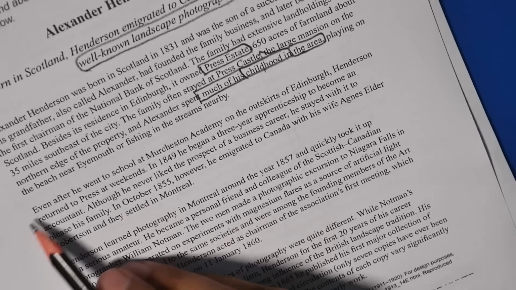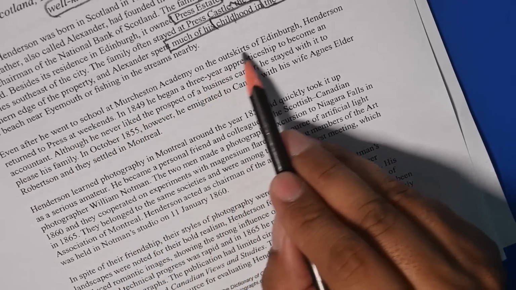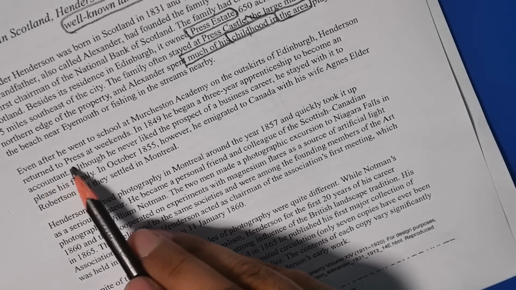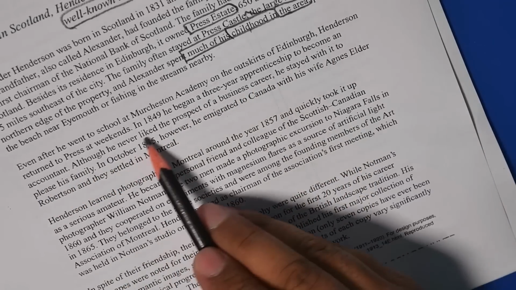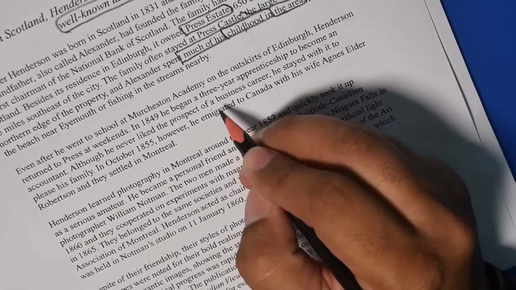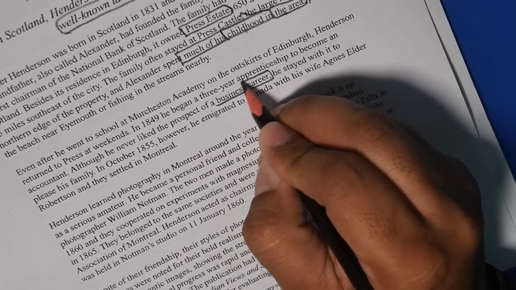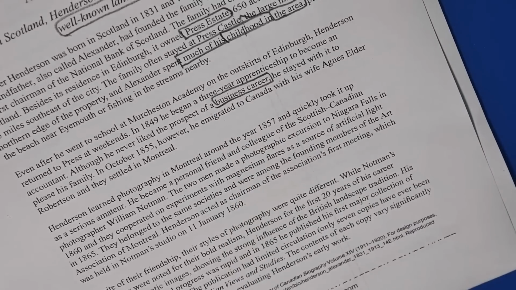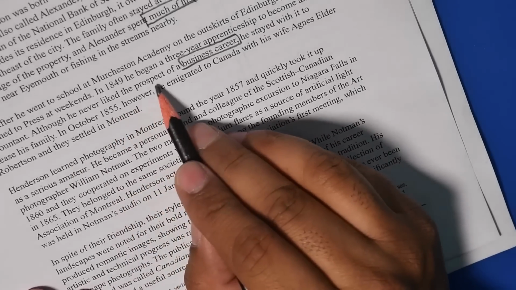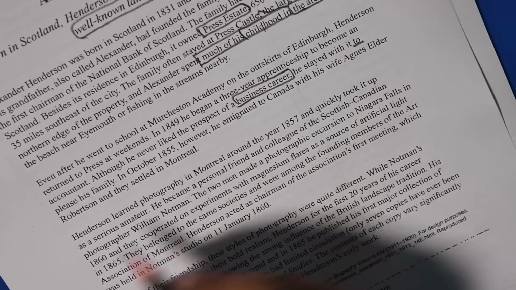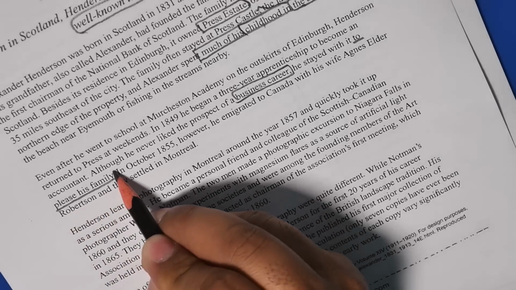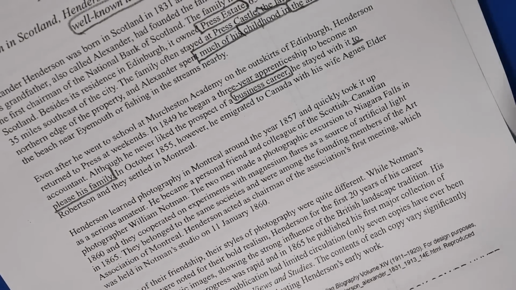We read this, even after he went to school, this business career. I'm looking for the word business career. He began a 3-year apprenticeship to become an accountant, although he never liked the prospect. Yes, I found business career. Now let's read this. Although he never liked the prospect of a business career, he stayed with it to please his family. Wow. To please his family.